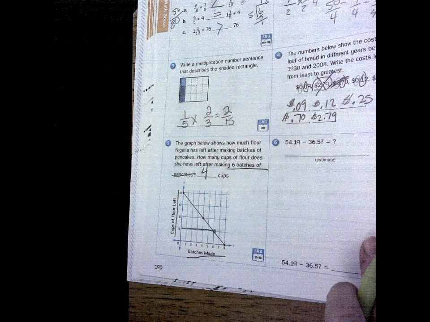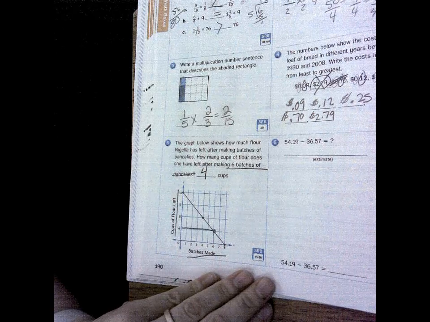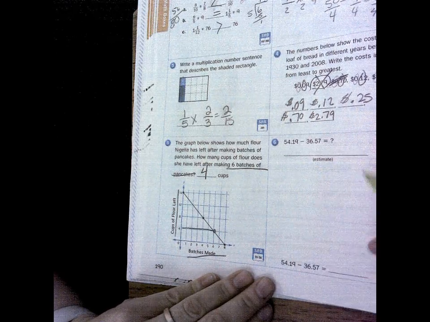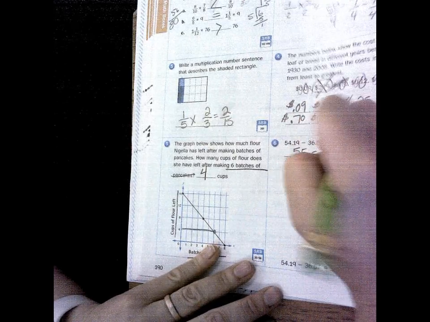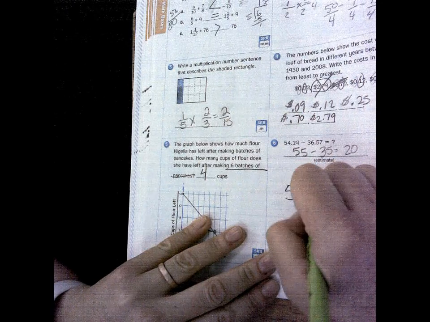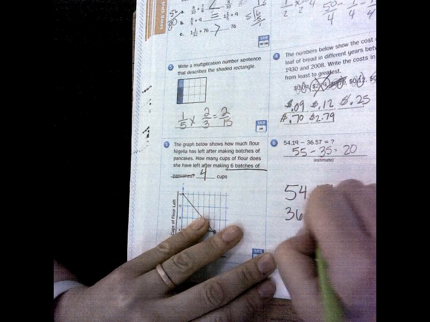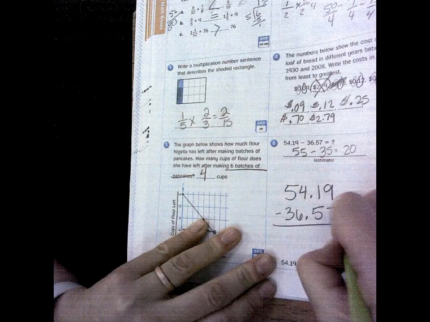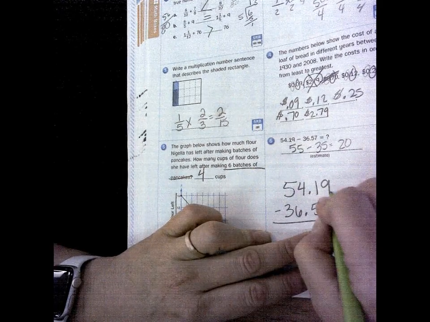We have 54 and 1900ths minus 36 and 5700ths. What is our answer when we subtract? First, I want to estimate. I have about 55 and 35. That's going to leave me with about 20. When we add and subtract decimals, we want to be careful that we line up our place values and our decimals. 9 minus 2 is 7. Sorry, 9 minus 7 is 2.